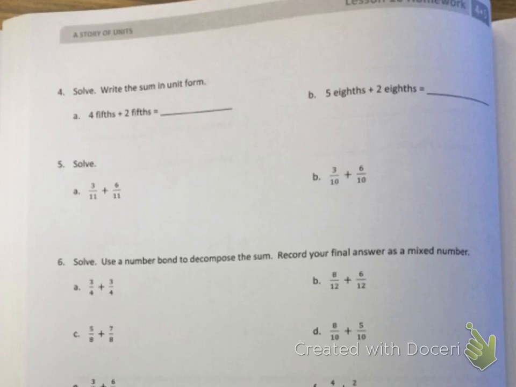So let's go into the first section here where we are just adding 4/5 plus 2/5. And we need to write the sum in unit form. So when we add these, we have 6/5 here. And when we have an improper fraction like this, we need to change it to a mixed number. But did you also see that our denominators stay the same at fifths? So when we have common denominators, the same denominator, addition becomes very simple for us. All we have to do is just add the numerators.